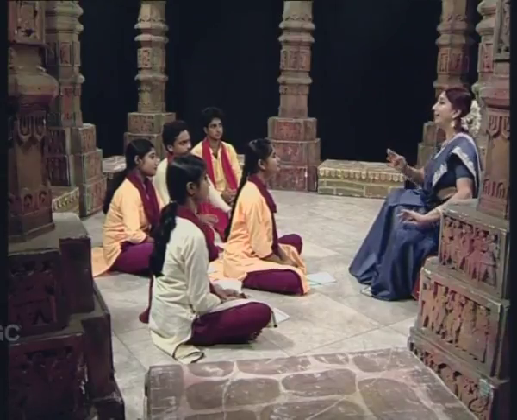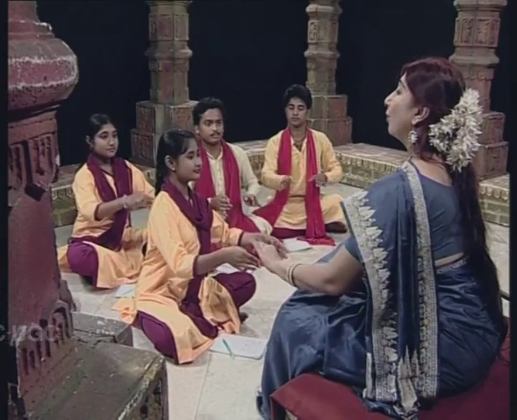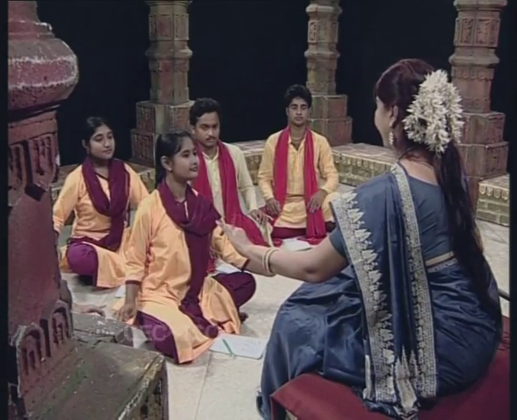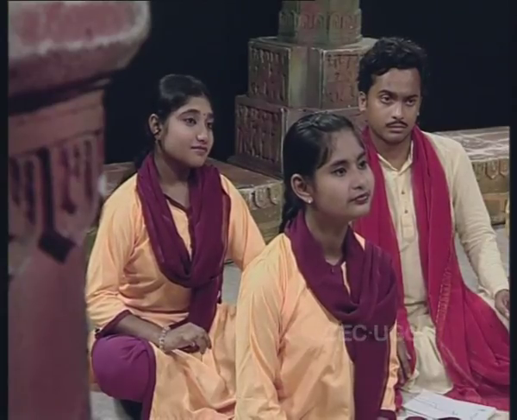Then again with the fingers, with both the hands. Then she can also walk and show it. Shambhu Maharaj also loved to sit down and show bhava. He said that you don't have to stand and dance. If you're a good dancer, you can even sit and dance.